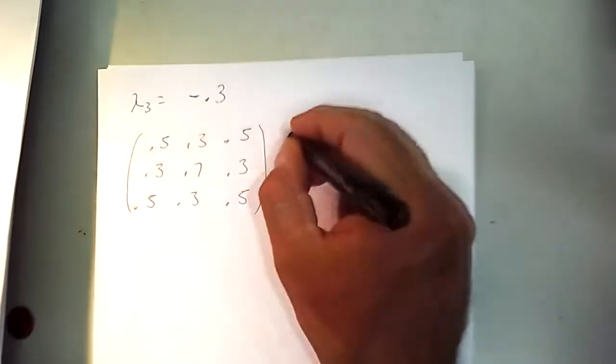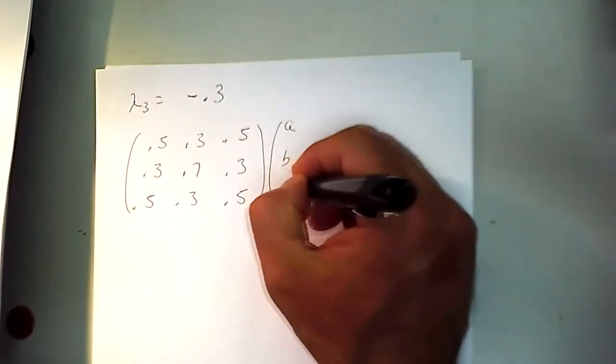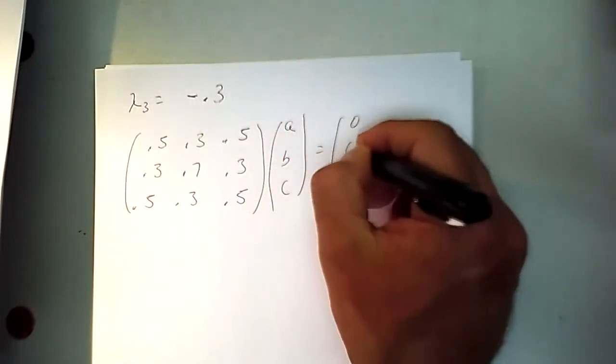And so we're going to solve this equation, A B C equals 0, 0, 0.